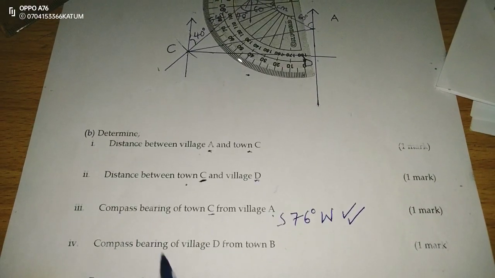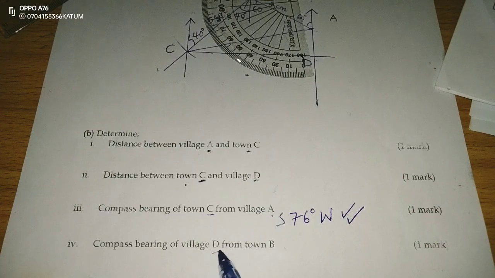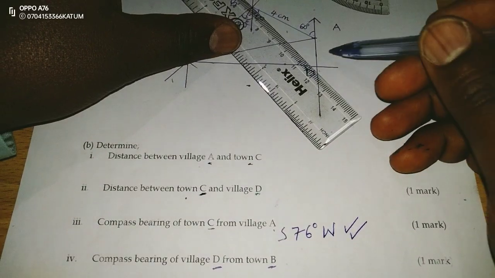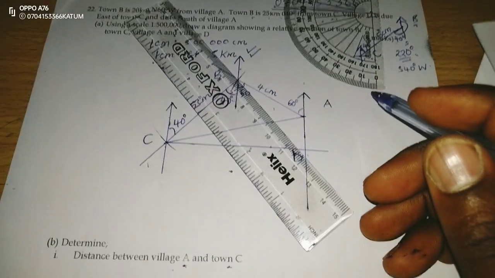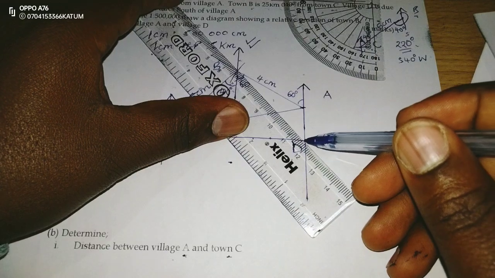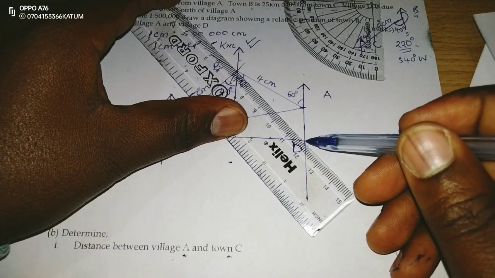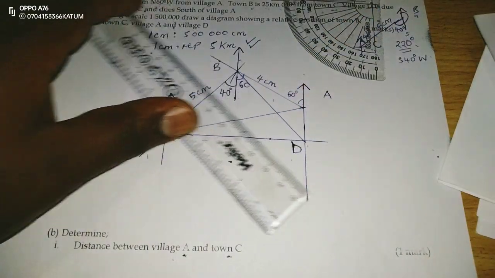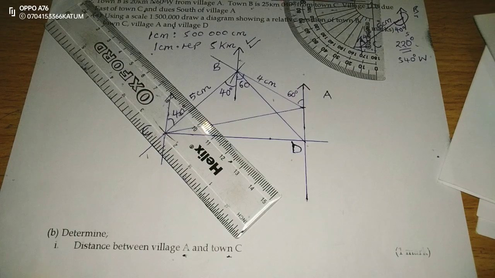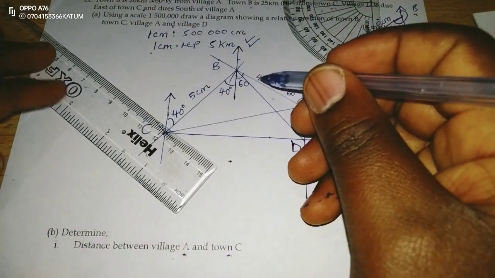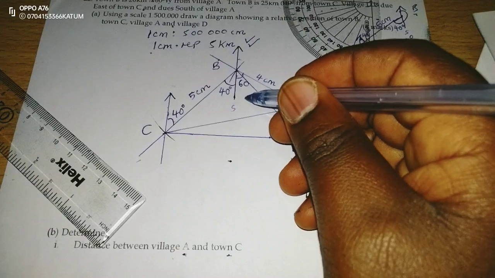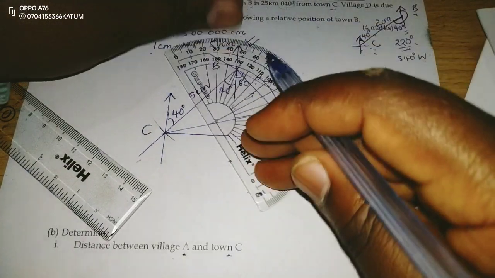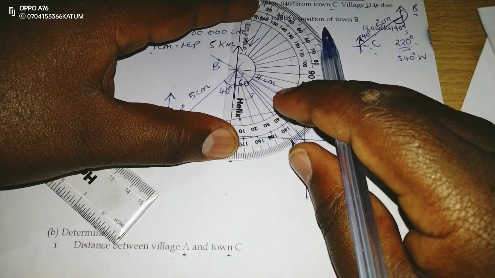And finally, I have the compass bearing of village D from town B. Again, we connect D from B. I should explain how this type of bearing is determined. When at B, the acute angle will be from south towards east, so we can measure that angle from south towards east.